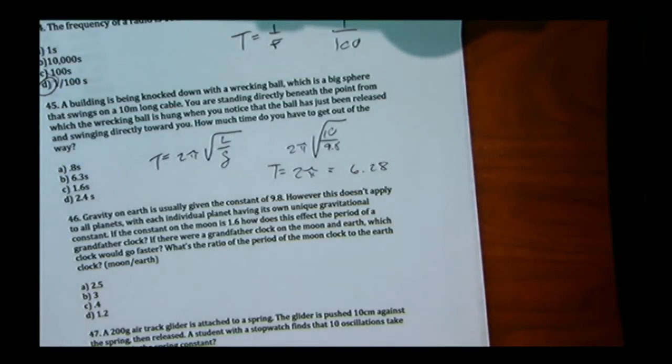So that would be one revolution. So what do I have to divide that by to get the time it takes for me to get out of the way? 4. If you divide it by 2, it would be the time it got to the other side. 4 would be like a halfway point of a halfway point, if that makes any sense. So it would be 6.28 divided by 4. And that would give us like 1.6.